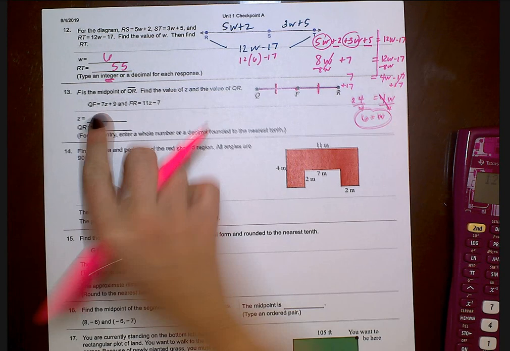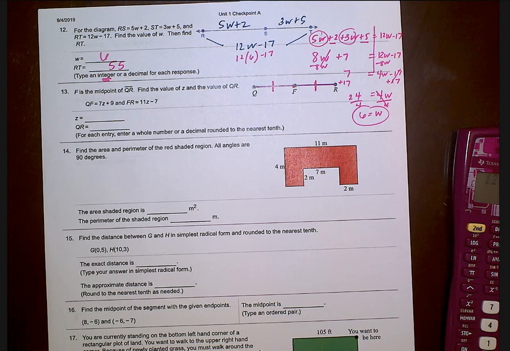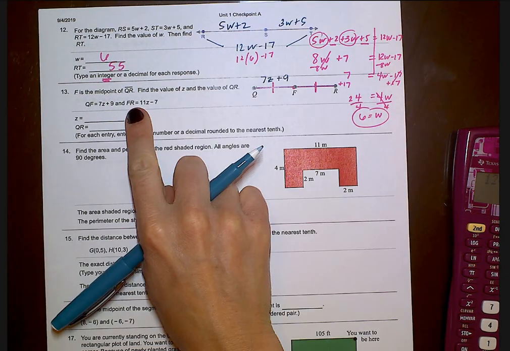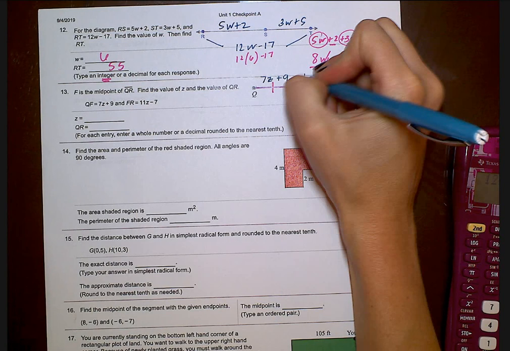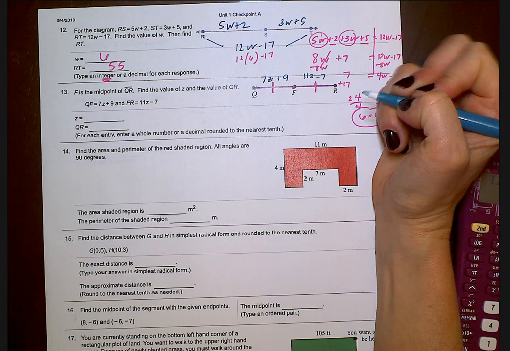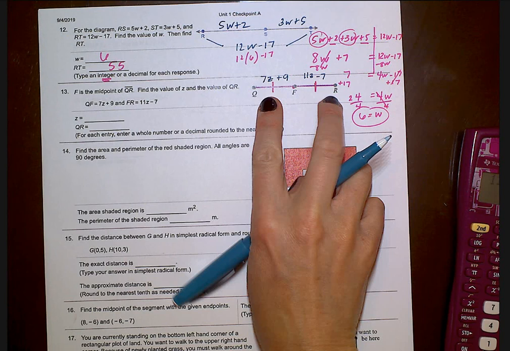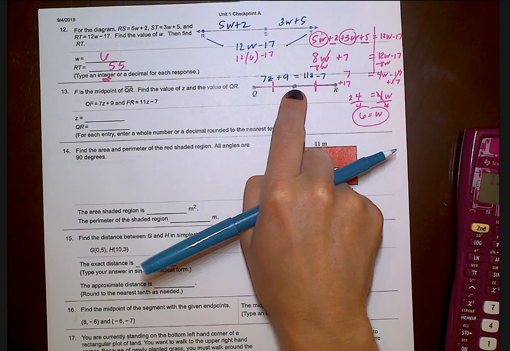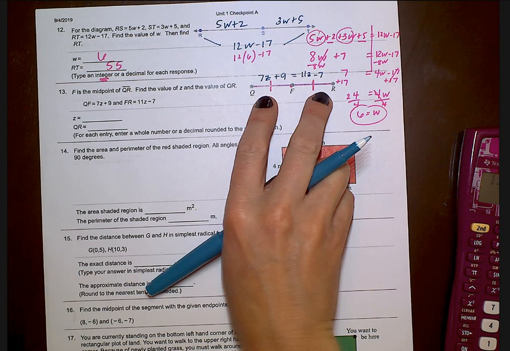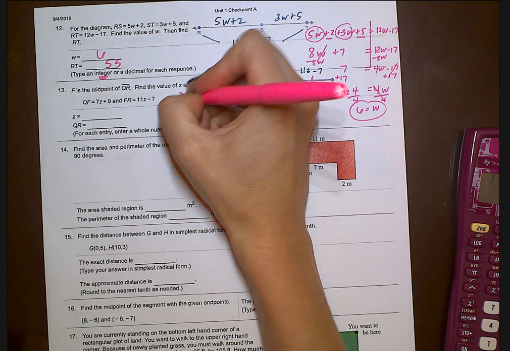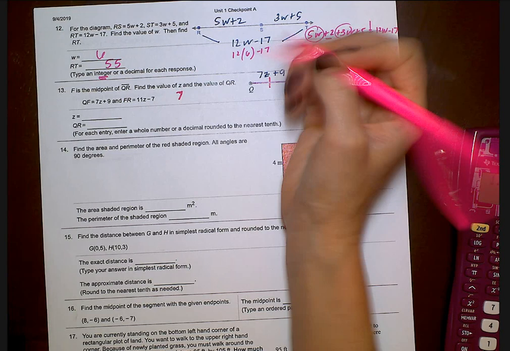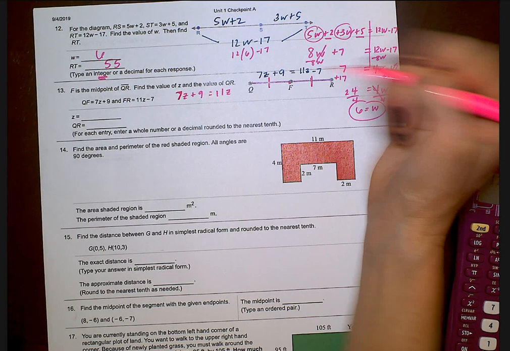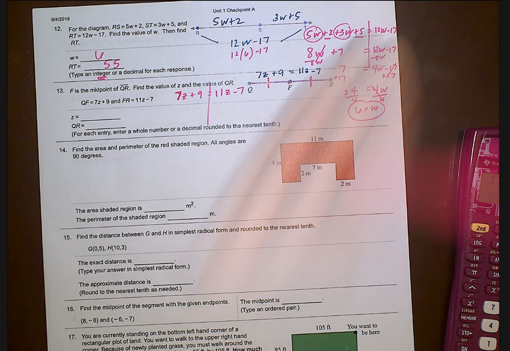So here's what they tell me. QF, so I always like to label here. That's 7Z plus 9. FR is 11Z minus 7. To find Z, you're just going to set these guys equal. Since they're marked congruent, since F is in the middle, these segments are the same. And guys, you're either going to set them equal or add them together and set them equal to the whole thing. Just depends on what problem you're looking at.